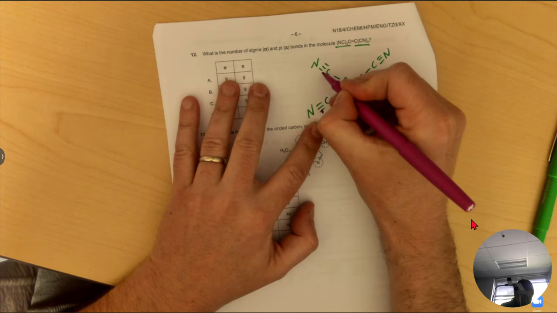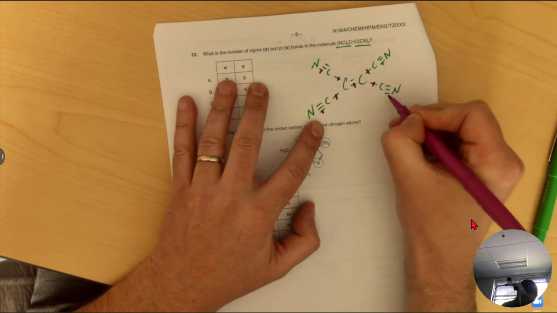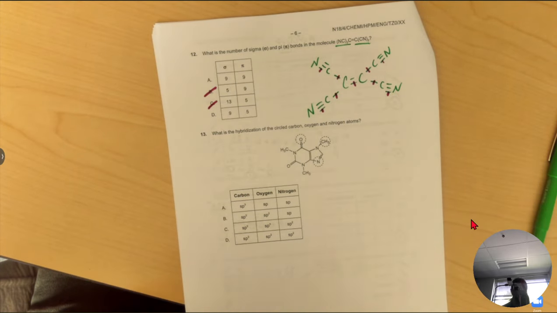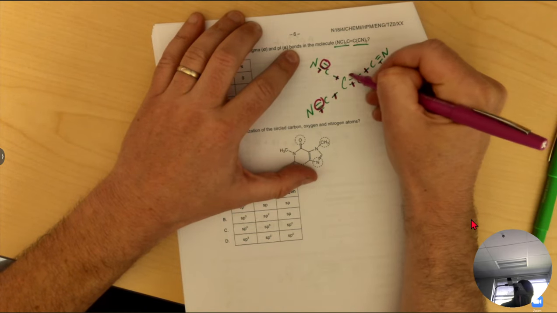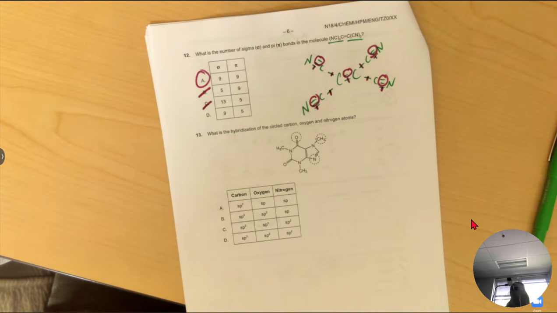So we got 1, 2, 3, 4, 5, 6, 7, 8, 9 sigma bonds. So B and C are out already. And then for the pi, we've got 2, 4, 5, 7, 9. So we've got 9 and 9. So the answer is A.